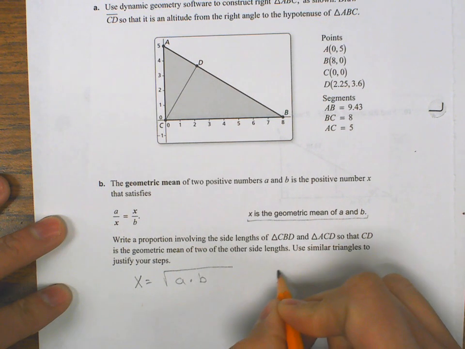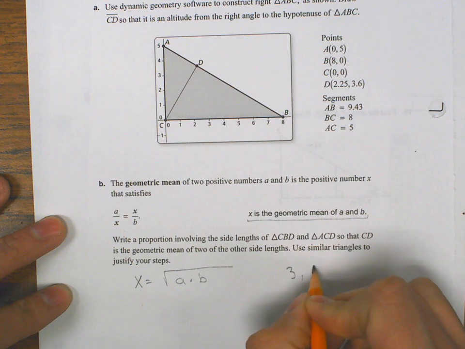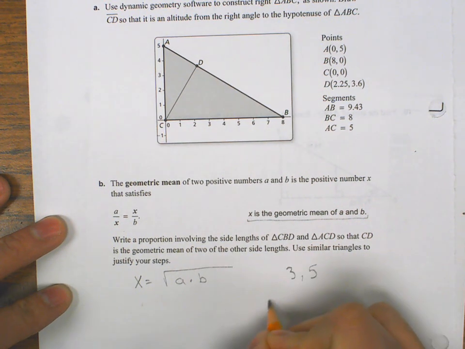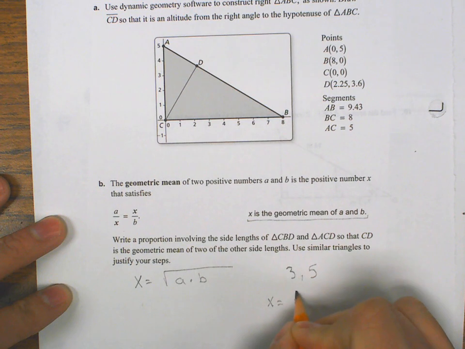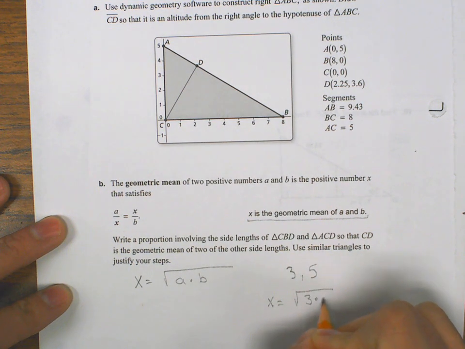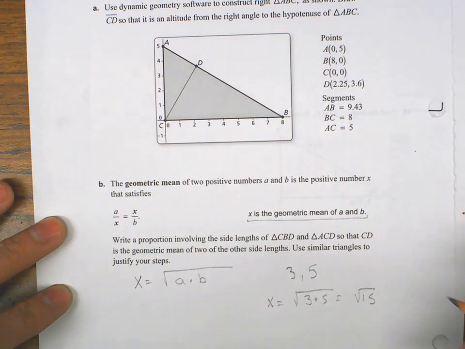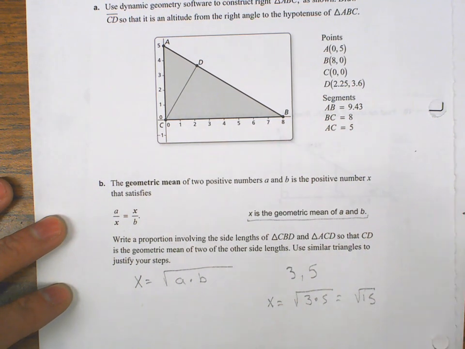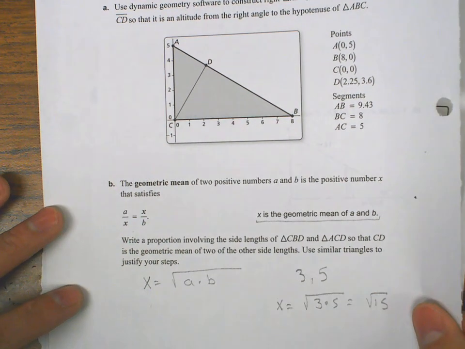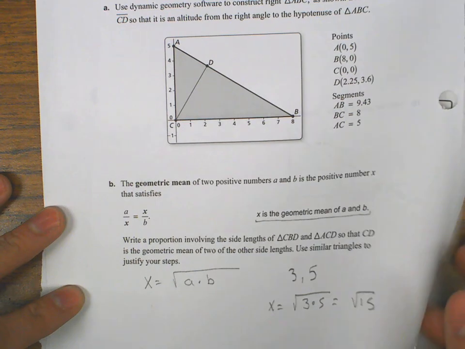So for example, if I wanted to find the geometric mean between the numbers 3 and 5, all I would have to do is take the square root of their product, the square root of 15, and then whatever that is in decimal form is our geometric mean. Now, why are we doing this? Well, it'll make a little more sense after we do the exploration piece.